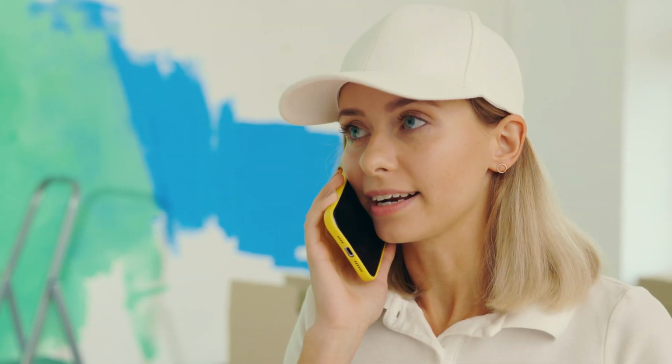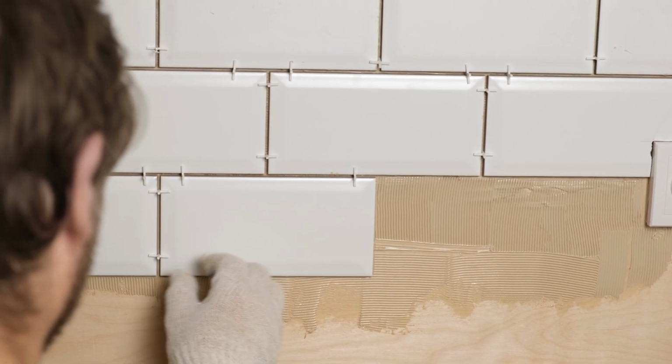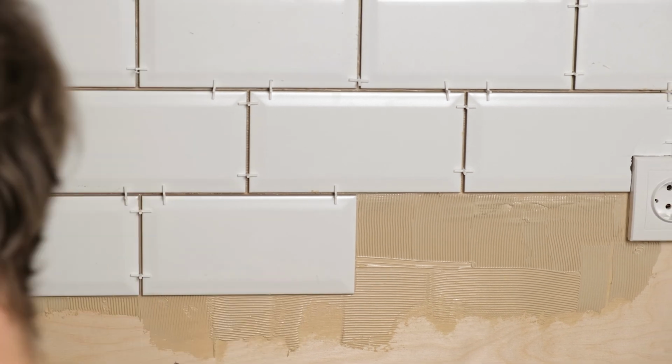Are you ready to learn how to turn a rundown property into a beautiful home and make some serious cash in the process? Do you dream of being your own boss, working on your own schedule, and building a real estate empire? Well, you're in luck, because today I'm going to show you how to calculate that profit when flipping houses. So get ready to take some notes, because this is the start of your journey to financial freedom.